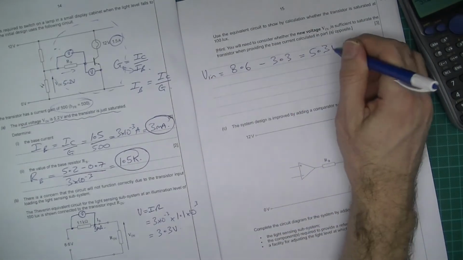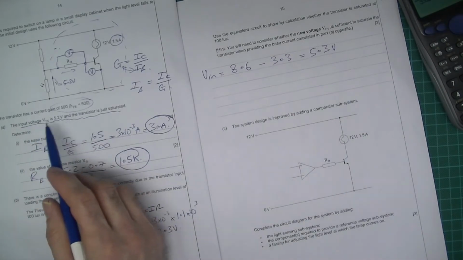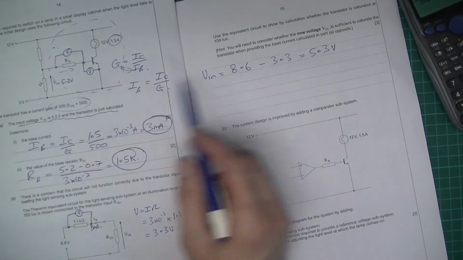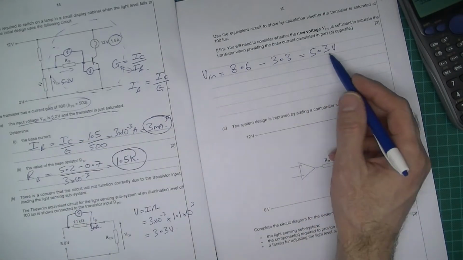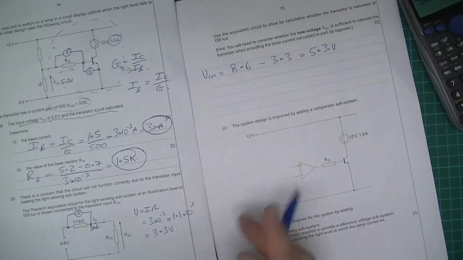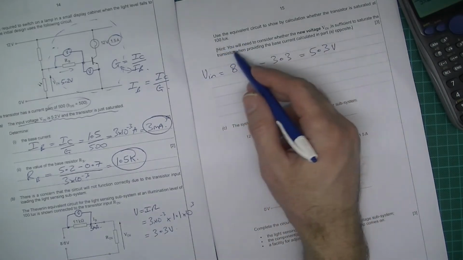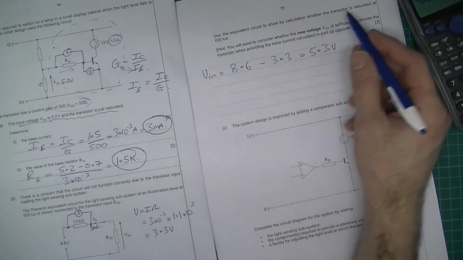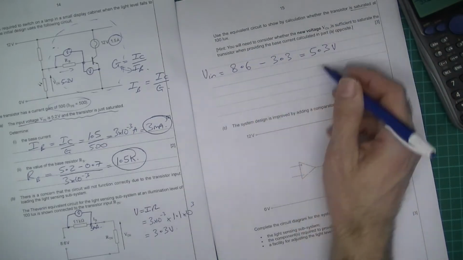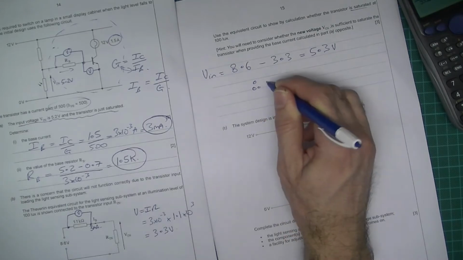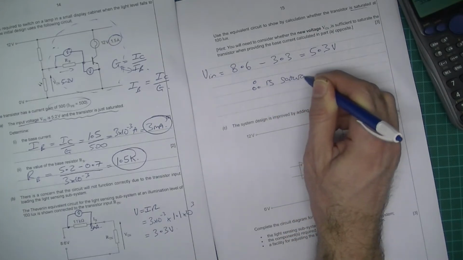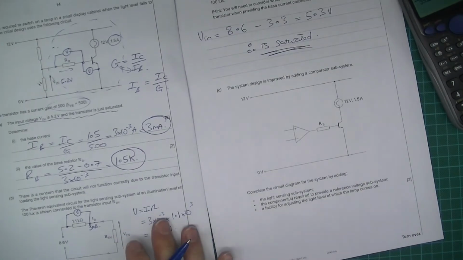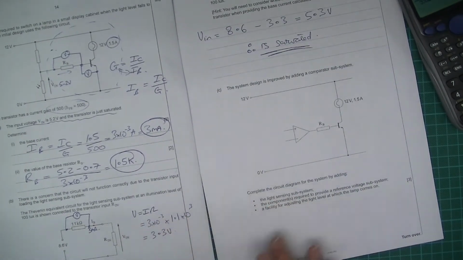We found that the transistor was saturated at 5.2, so if we go greater than 5.2, which this is, it will be saturated. So the assertion is that the transistor is saturated. Let's just make it very clear. Hopefully that makes it very clear anyway.